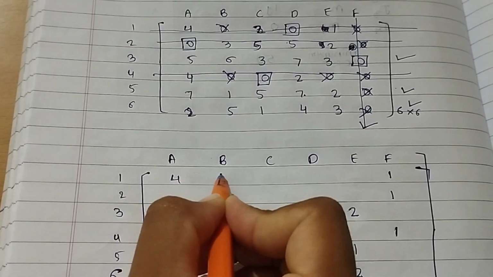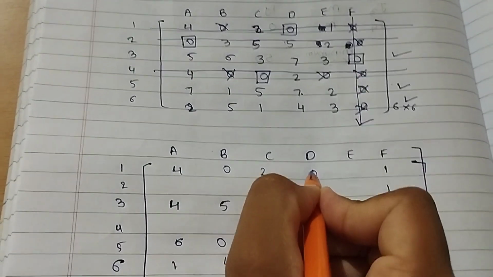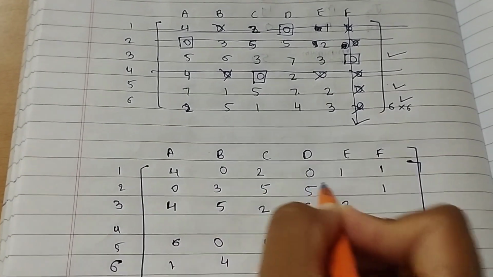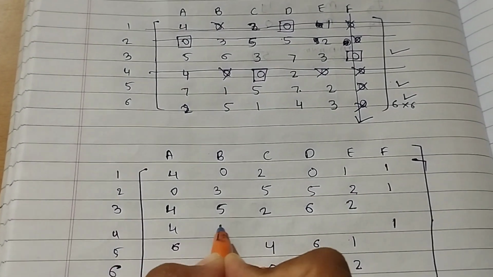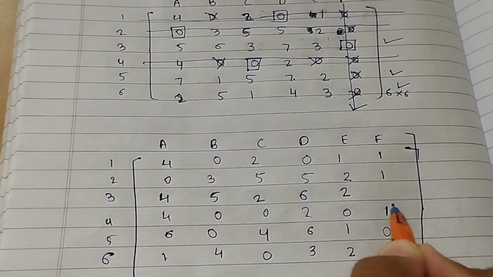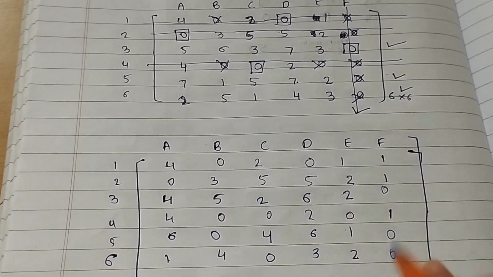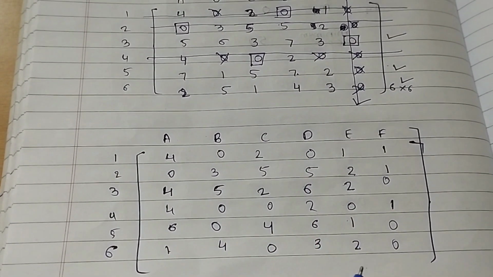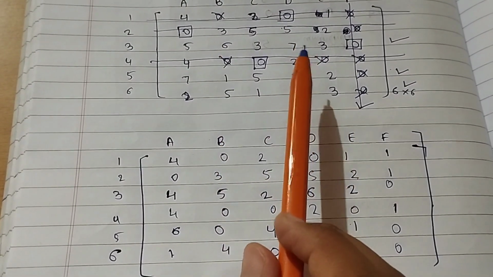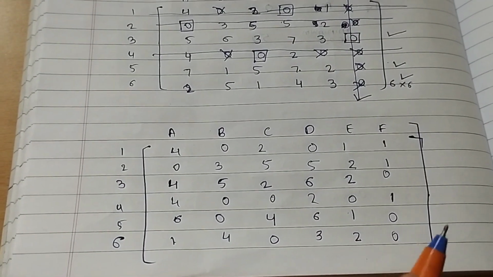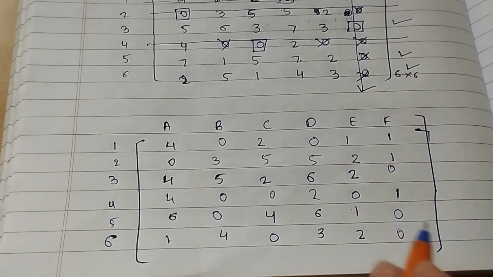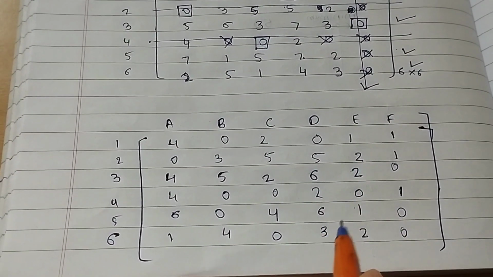So 4, 0, 2, 0, 1, 0, 3, 5, 5, 2 and 4, 0, 0, 2, 0, and these are the zeros. These 0s are covered by a single line. We write all the elements covered by a single line as they are. Now this is our reduced matrix, and once we get the reduced matrix, again we move to the assignment. So we give the assignment for each row and column.